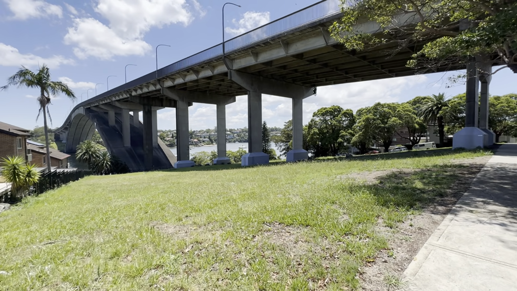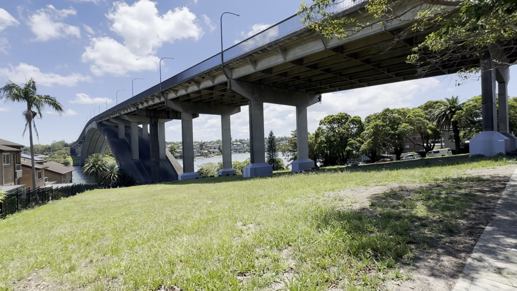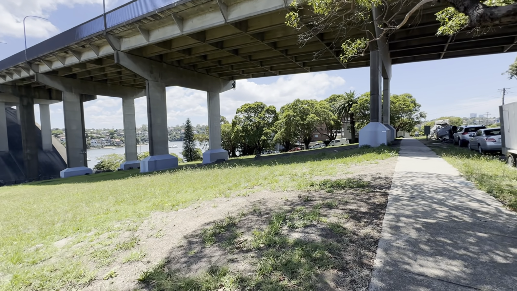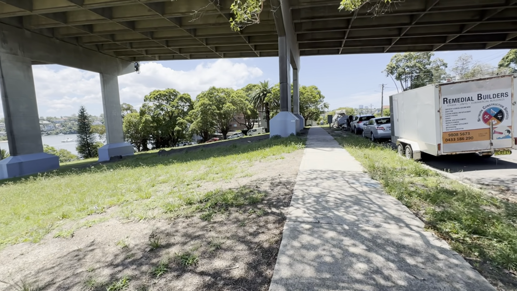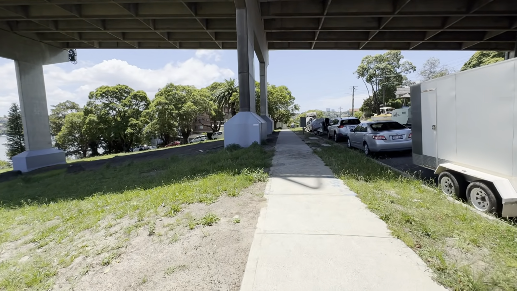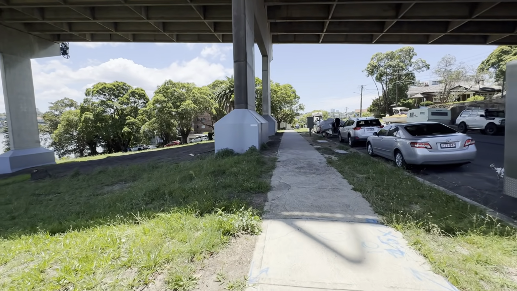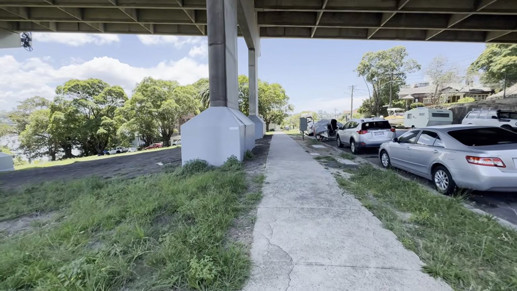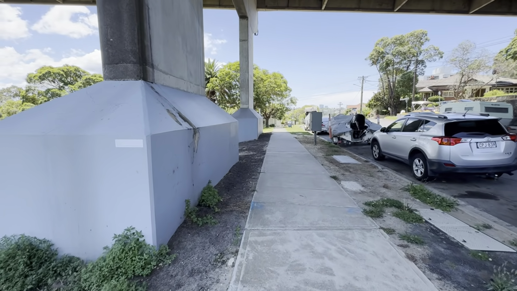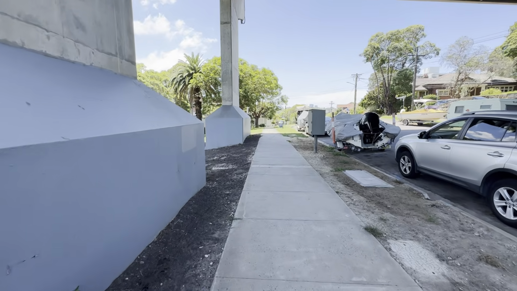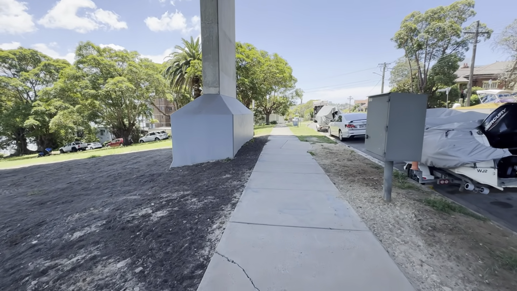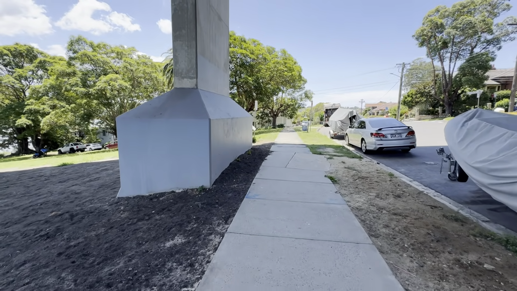Welcome back. Today I'm in Drummoyne and in front of us we have the Gladesville Bridge, an impressive piece of infrastructure. So we're going to go through a bit of history of the Gladesville Bridge, the deviation of Victoria Road, and we're going to have a look at where the old Gladesville Bridge used to be, where there's actually some remnants of it still. So it's pretty cool. Up here somewhere there should be some information on the bridge.